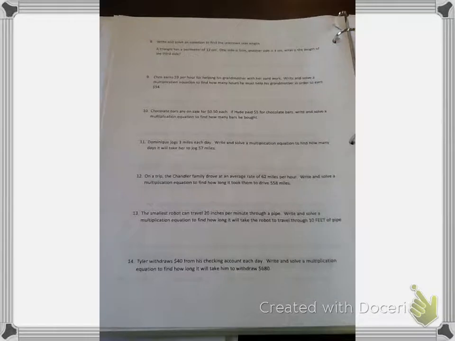Alright, take a look at the next page. A triangle has a perimeter of 12 centimeters. One side is 5 centimeters, another side is 3 centimeters. What is the length of the third side? So we know that to find perimeter, we do side plus side plus side. And in this case we have a triangle. And we can fill in what we know. So we know the perimeter is 12.